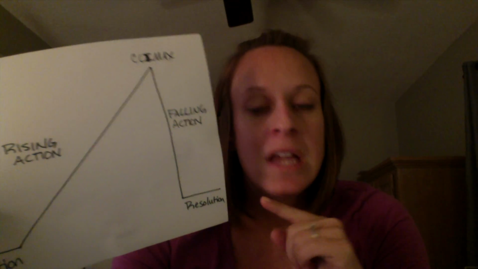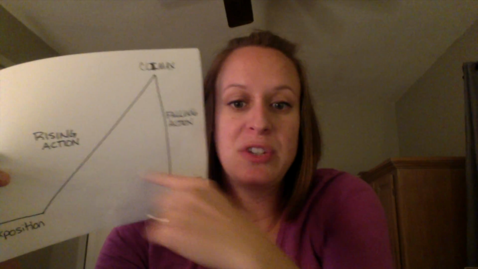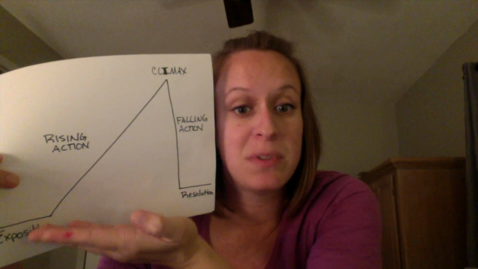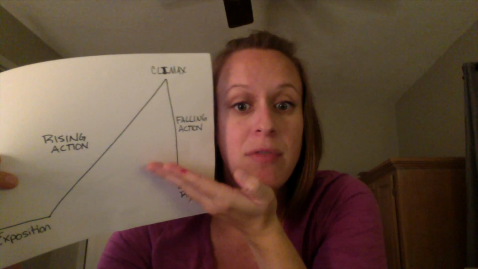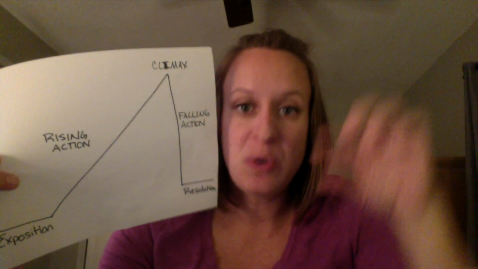Okay, so part of your homework is going to be, as you read through the Sherlock Holmes story, to map it out in this structure. So you'll simply draw this exactly as it is here without any of your extra notes. You'll just have exposition, rising action, climax, falling action, and resolution. And you're going to fill in the story so that you can see how it fits.